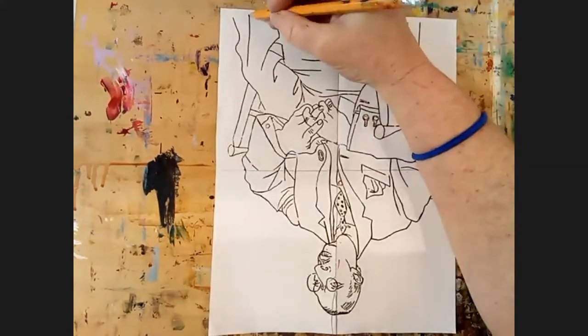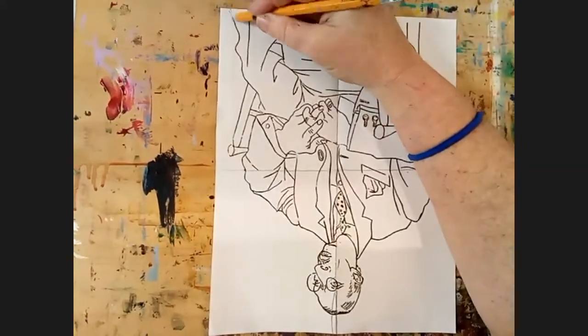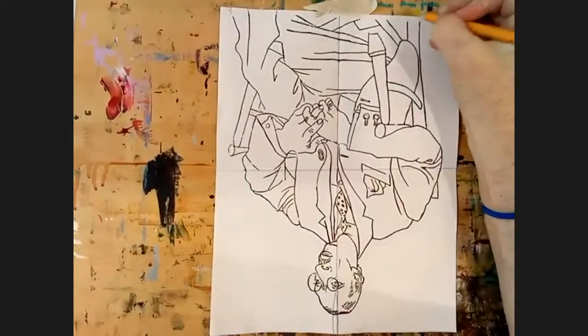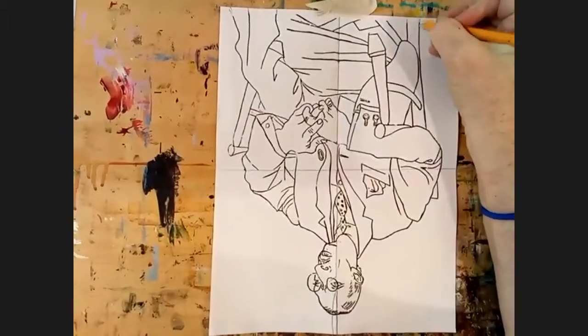Right. Right here, let me extend these down just in case so that they kind of actually reach the edge.